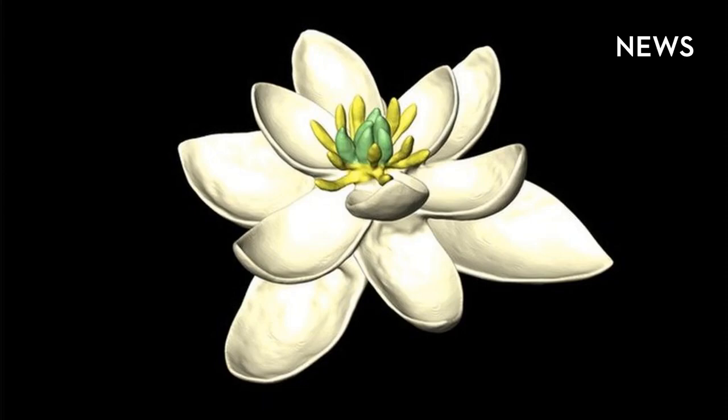By Professor Sarah Gabbett, science writer. Image caption: 3D model of the ancestral flower reconstructed by the new study, showing multiple whorls of petal-like organs, in sets of threes.